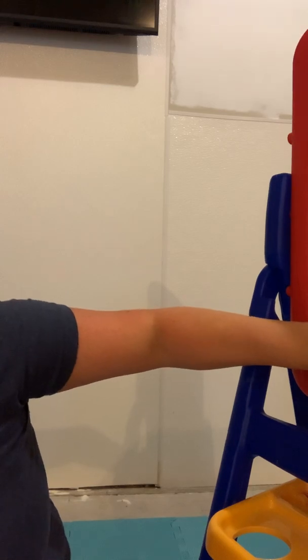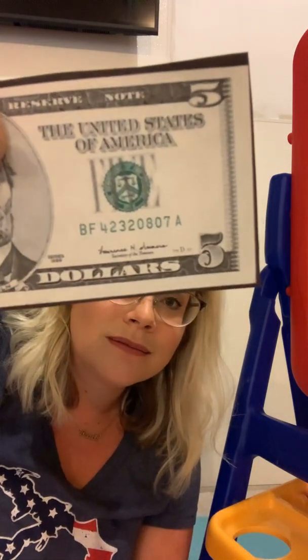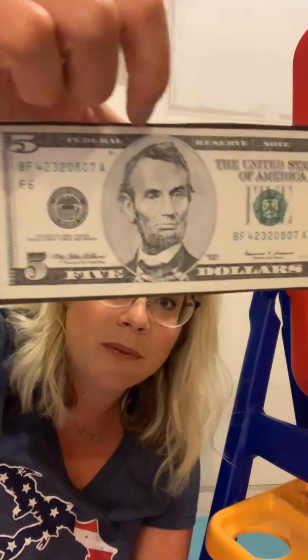And attached to this assignment are some skip counting 5s activities and worksheets, so you can practice that. How about the $5 bill? Got a 5 on there. All right, we count by 5s for the $5 bill.